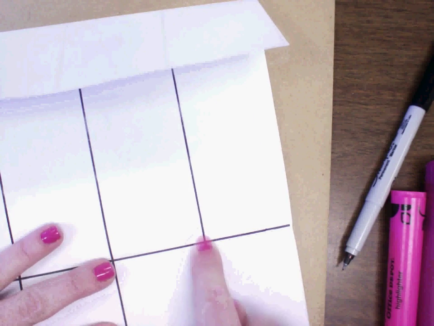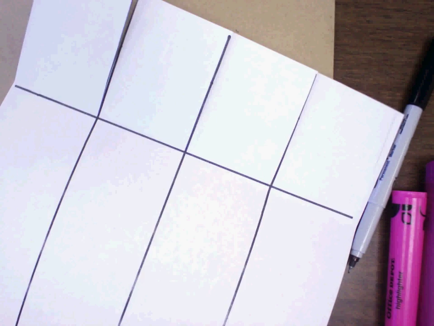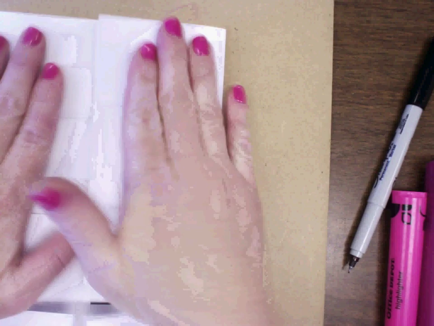Cut it through the lines. All right. So that it kind of looks like this. Okay?